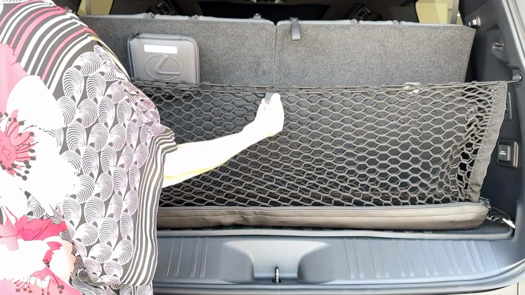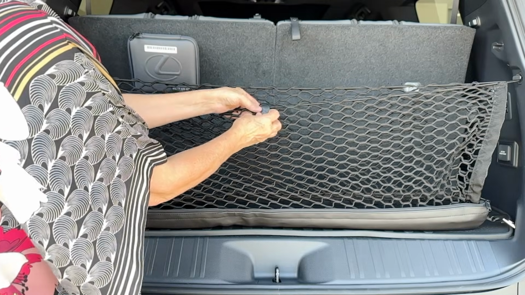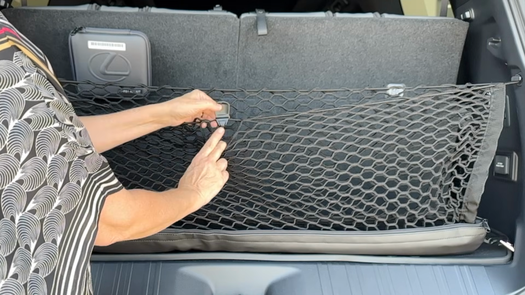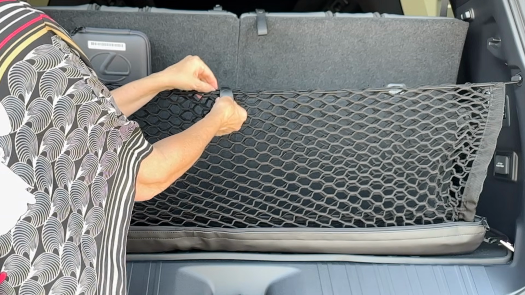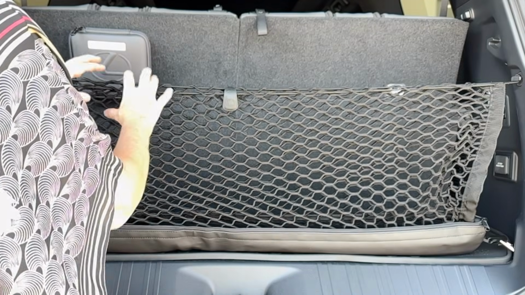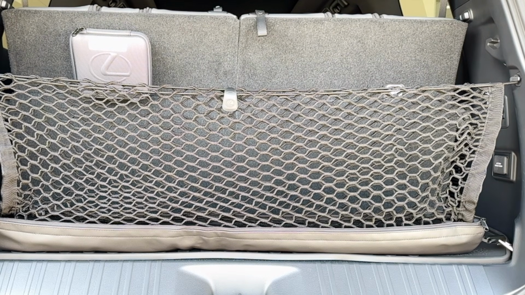You'll see a tab in the center with the Lexus logo. It actually has 2 hook points. You'll snap the larger hook onto the front cable and the small hook onto the back cable. It's not like a really strong hold, but it does just let you have some additional containment for whatever items you're putting in your cargo net.